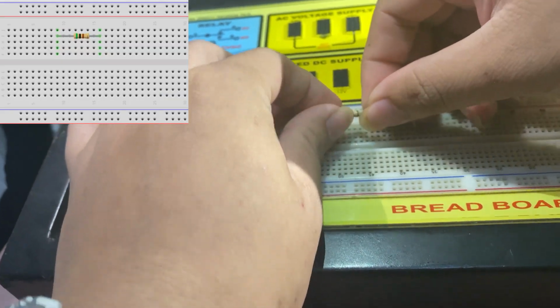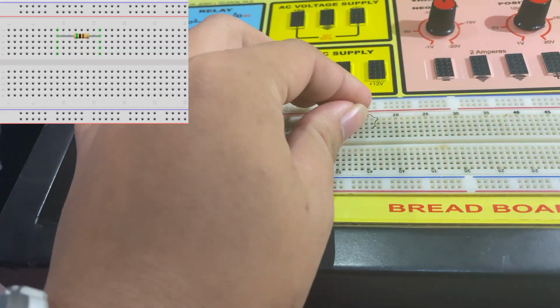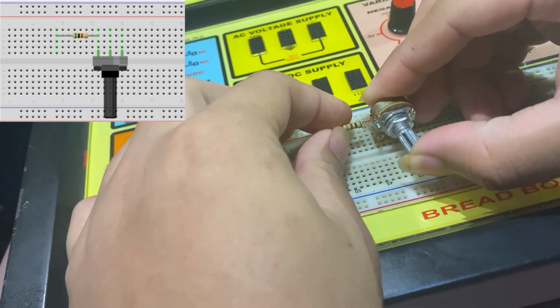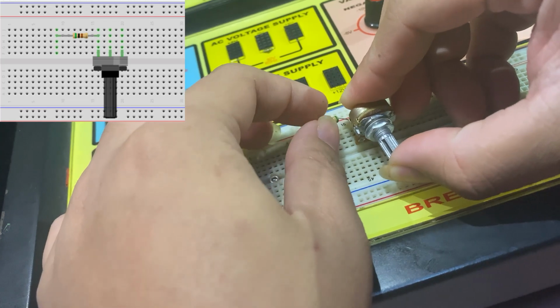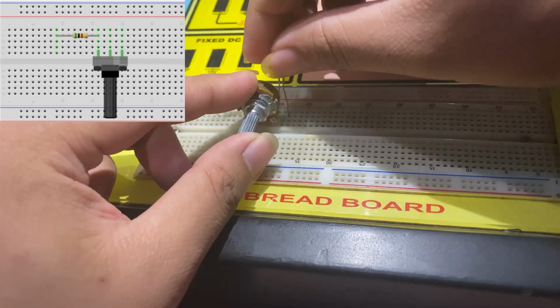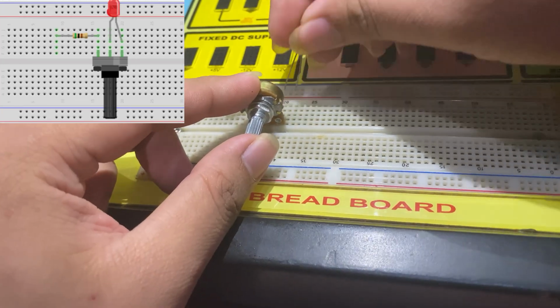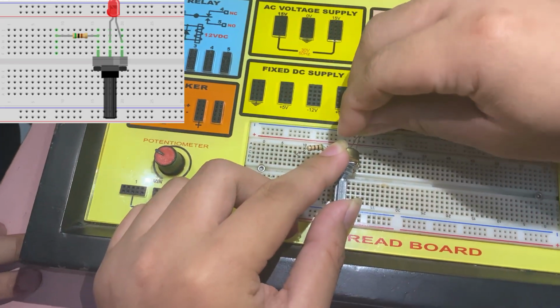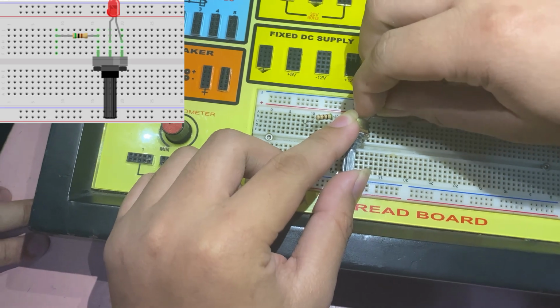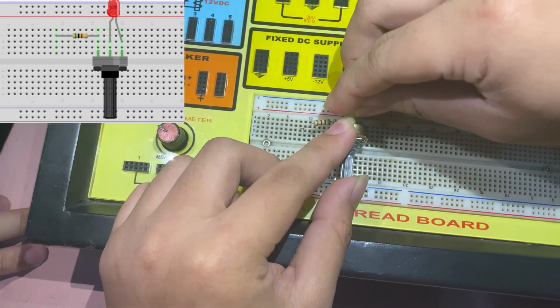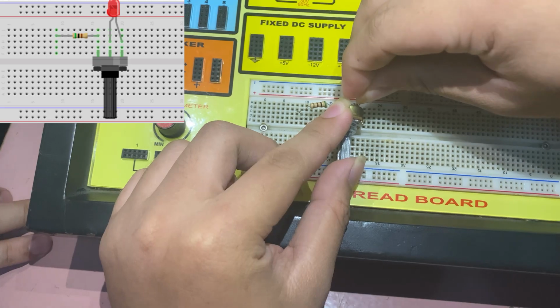First, start by placing the resistor into the breadboard. Next, take the potentiometer and connect terminal A, also known as the input terminal, to one end of the resistor. Now, let's work with the LED. Connect its positive leg, the longer one, to terminal B of the potentiometer. Then, attach the negative leg of the LED to terminal C of the potentiometer.